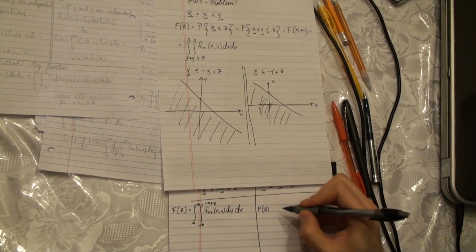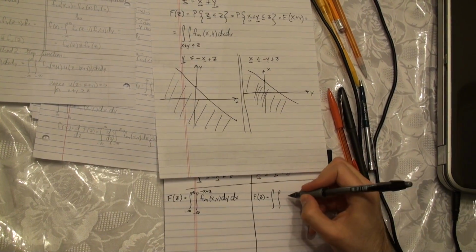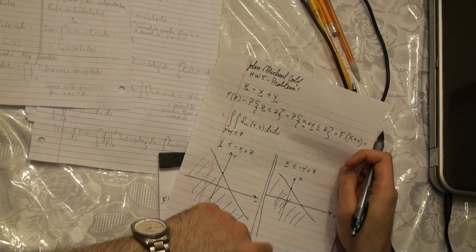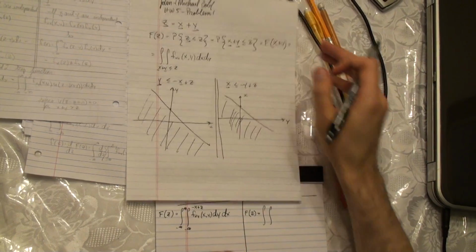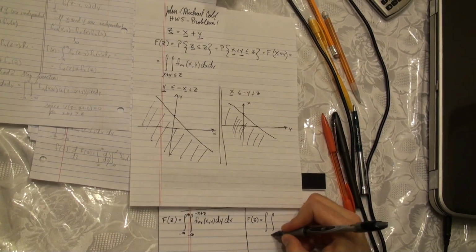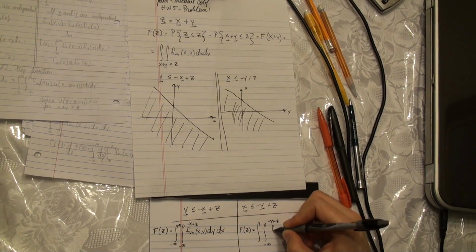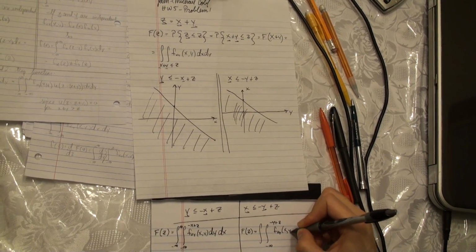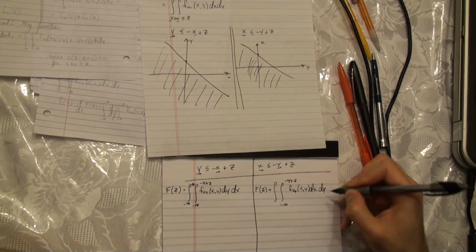For the other approach, it'll be similar, but opposite. In this case, we go from negative infinity to this curve, but this curve is x equals something, so we're integrating with respect to x. So it'll be negative infinity to negative y plus z of little f of xy, x comma y, dx, and then y goes from negative infinity to infinity.